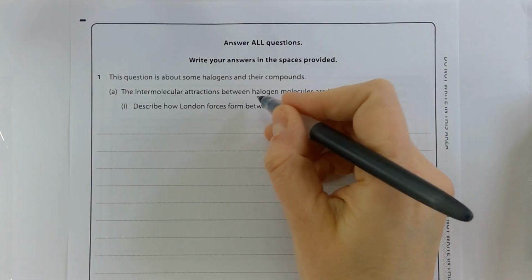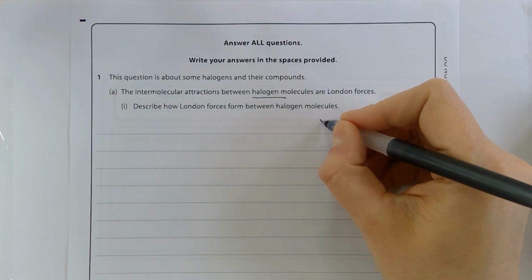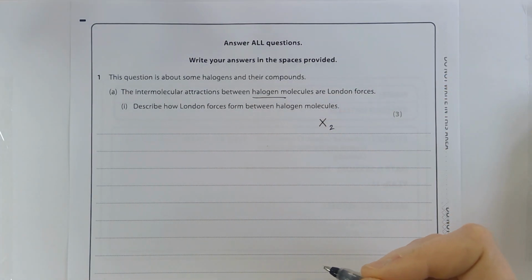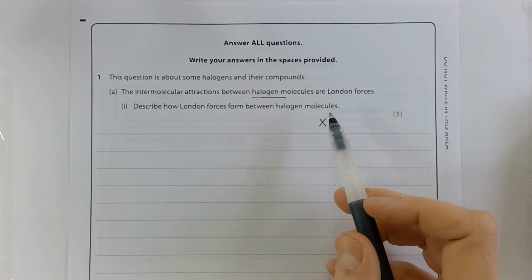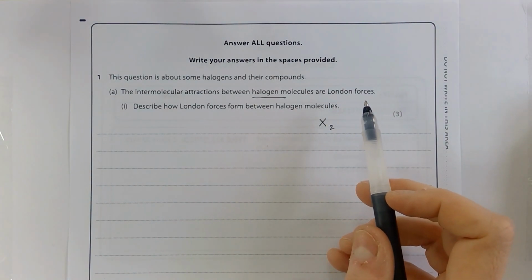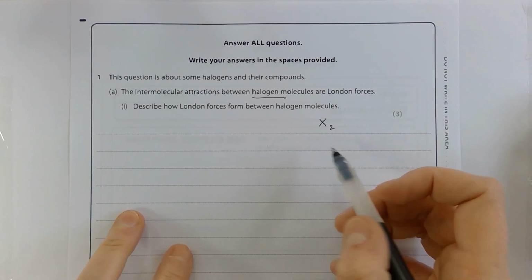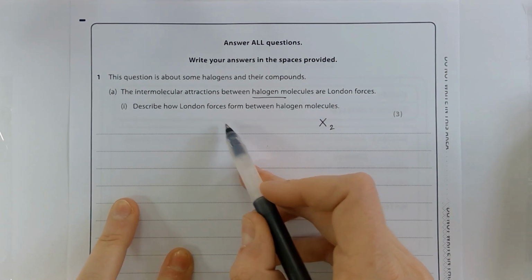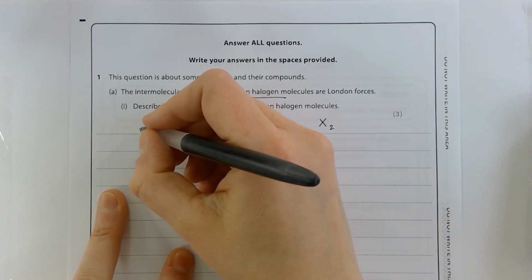Okay, so this question is about halogens, group 7. We know they exist as diatomic molecules of X2. They're non-polar, and therefore the only type of intermolecular force between them are these London forces. So our question is about how do London forces come about, how do they form?